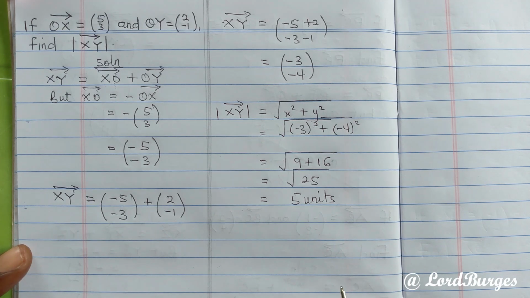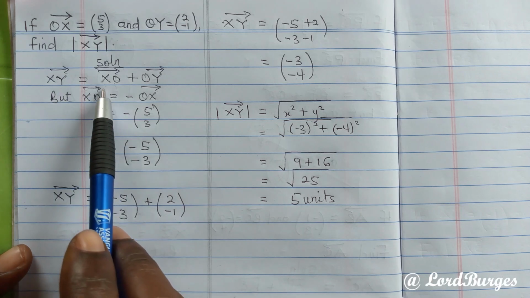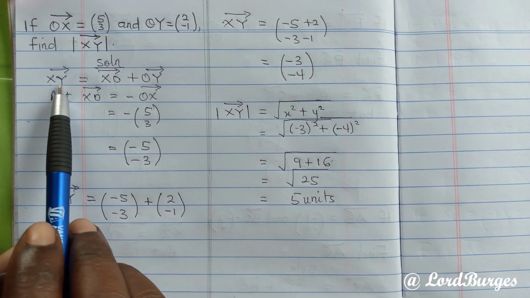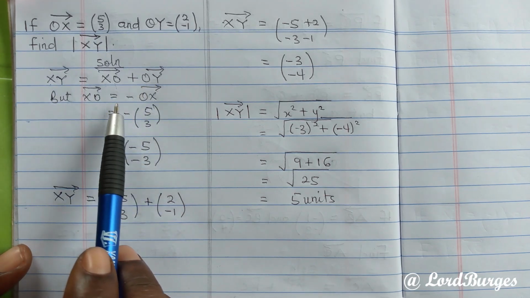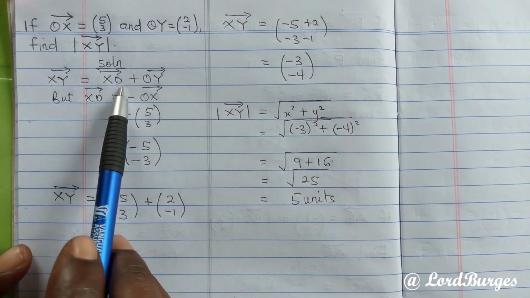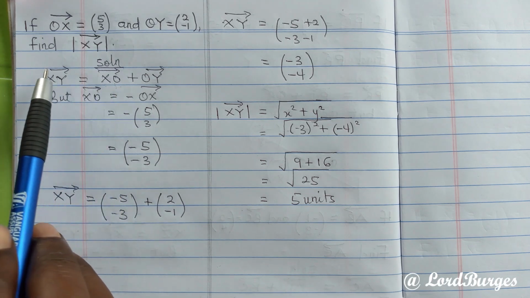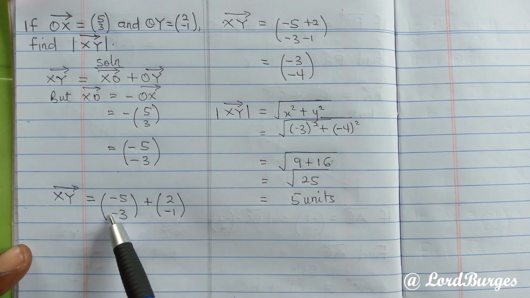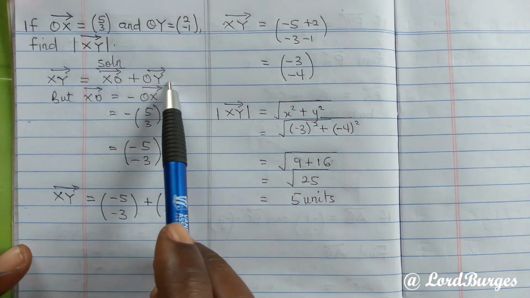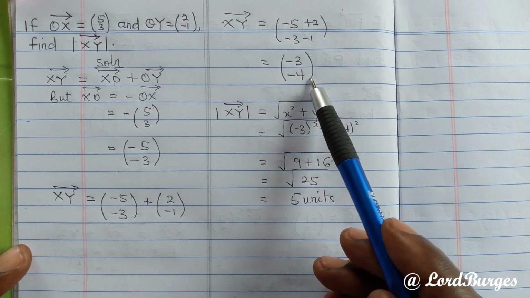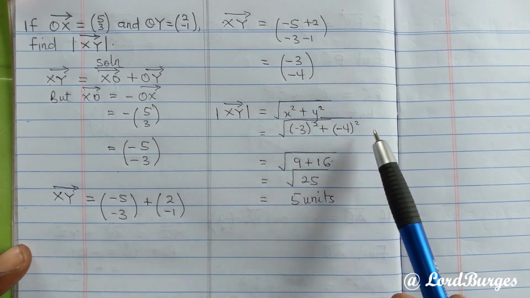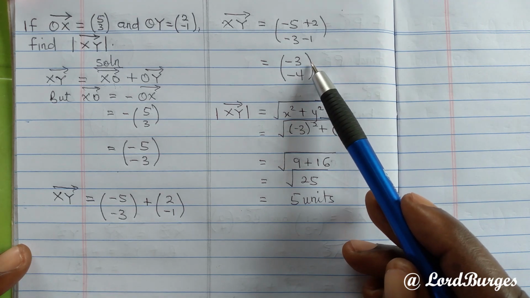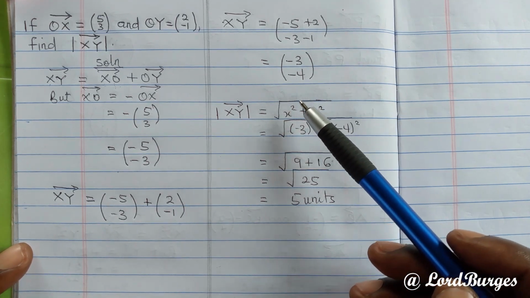So we first of all arranged the vectors in such a way that it begins with the X and it ends with the Y. But because we are not given XO, we had to negate the OX to get our XO. We now put the XO and the OY into the equation to get our resultant vector. And for the magnitude, we find the root of the square of the x component and the square of the y component.